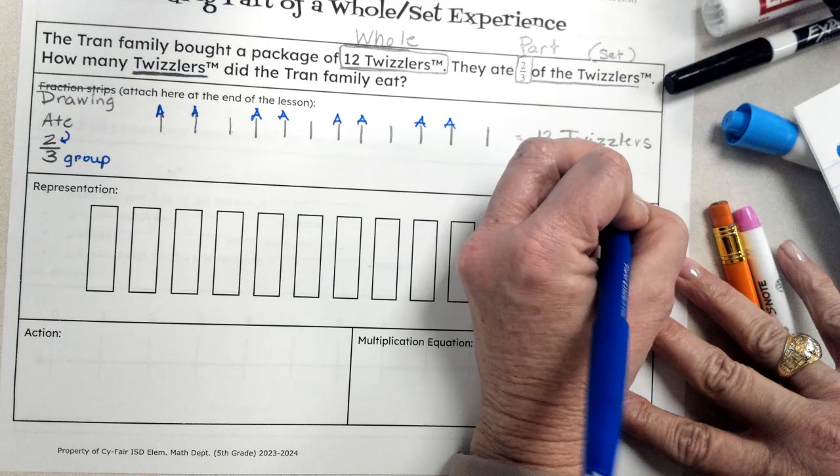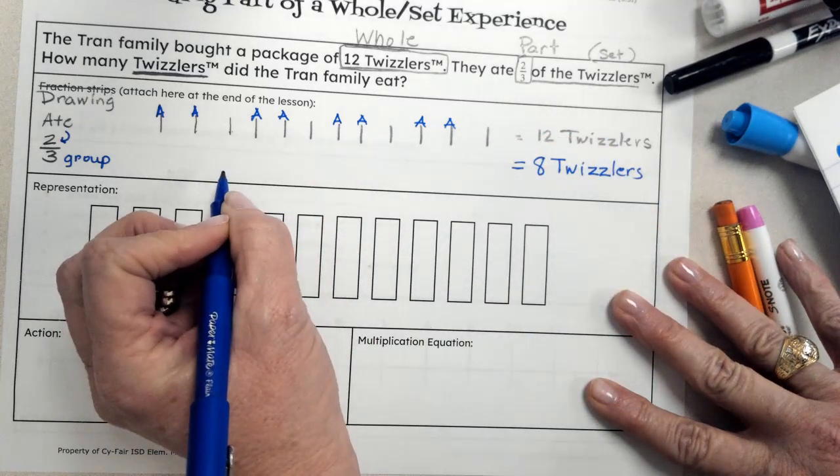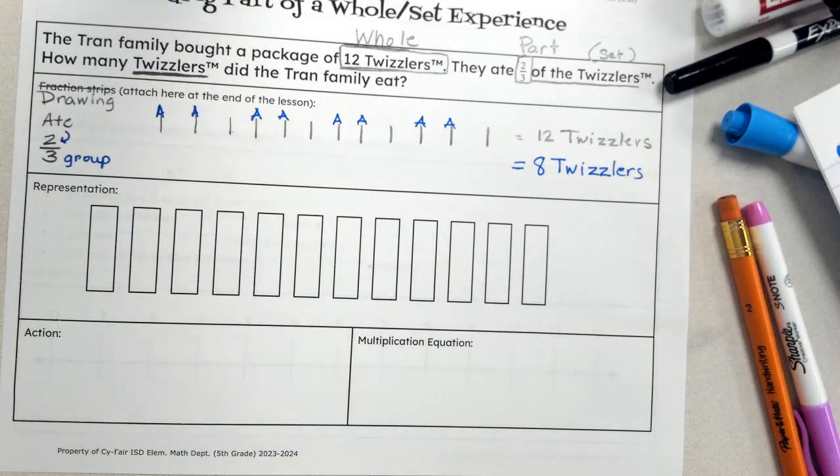So I want you to stop and think for a minute. How or what processes did we do to get the answer 8? What did I do first? Walk me through that process. What was the very first thing that we did here? Deanne? Just what did we do here? We saw how many of them.